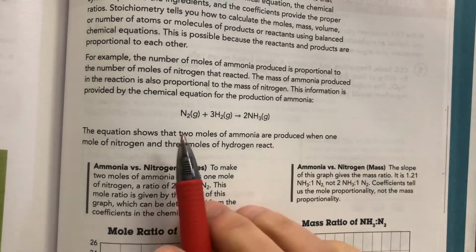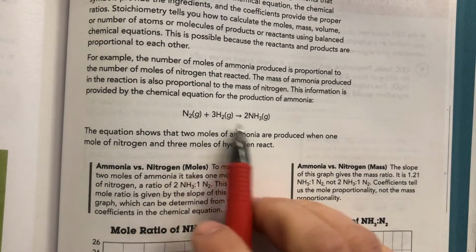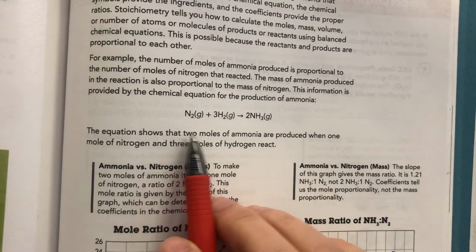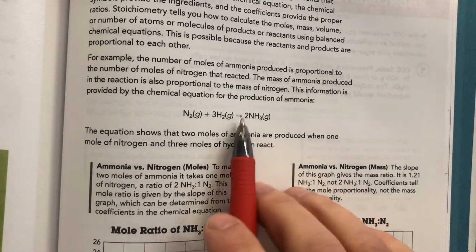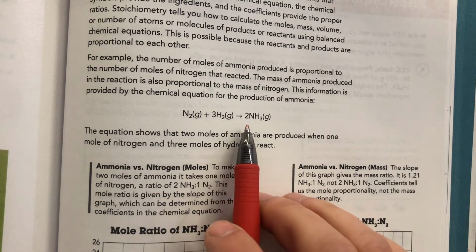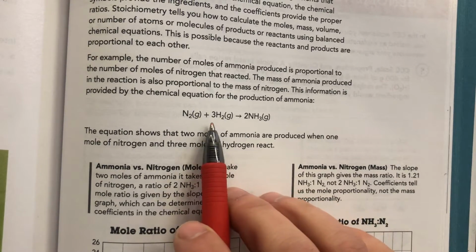And if you notice, this is a balanced equation. Everything works out. We have 6 hydrogens, 2 nitrogens, and 2 nitrogens. And nitrogen and hydrogen are combining to form ammonia. And the thing we're going to focus on most on mole ratios is the coefficient out front.